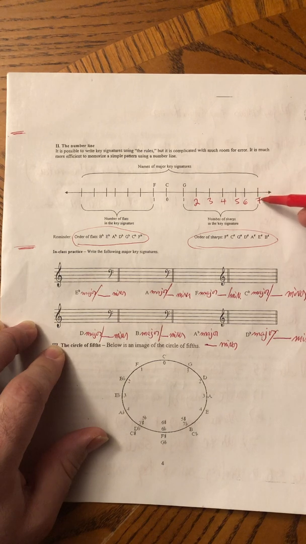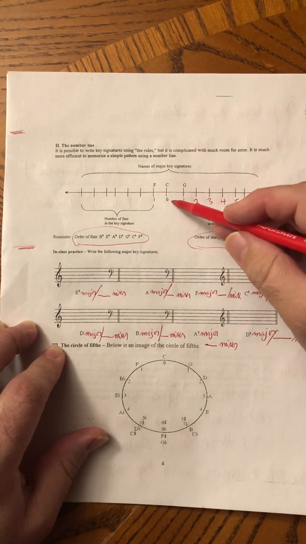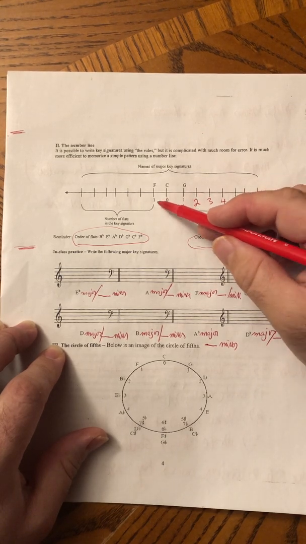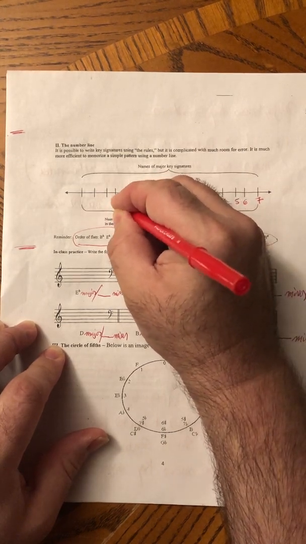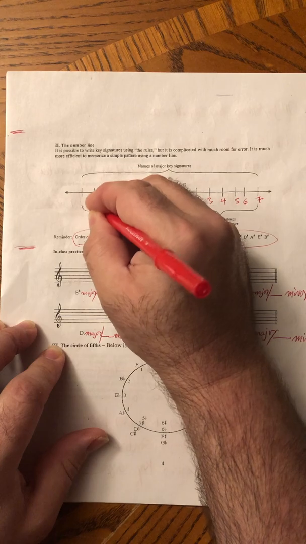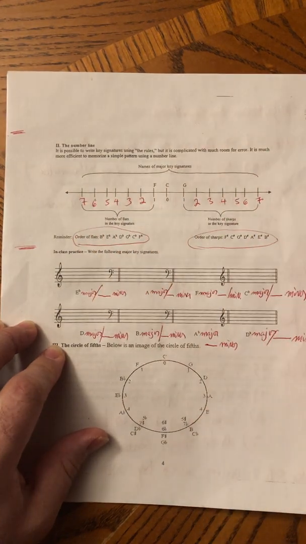These numbers represent, for example, if you see a 2, it represents 2 sharps, which would have to be F and C. Again, 1, 0, 1, and next has to be 2, 3, 4, 5, 6, and 7.